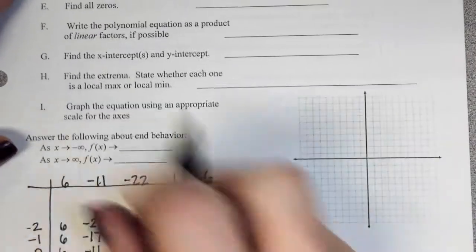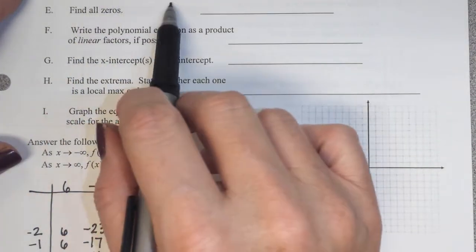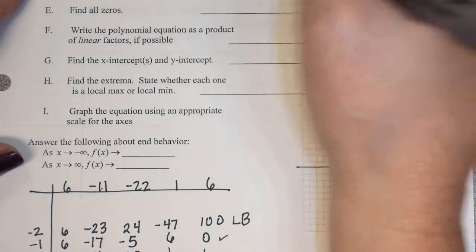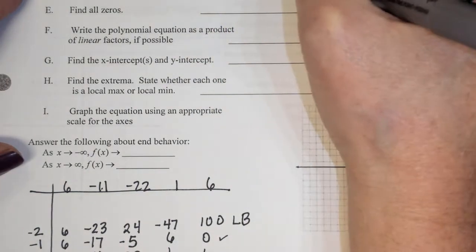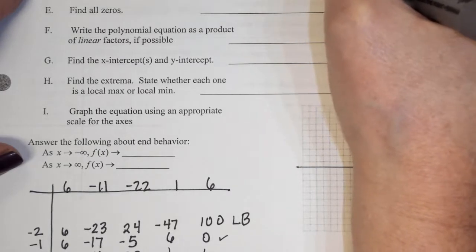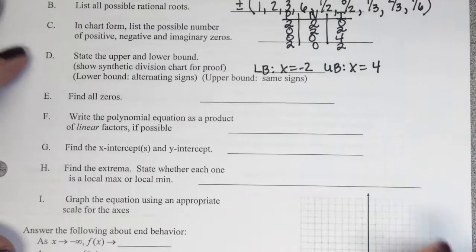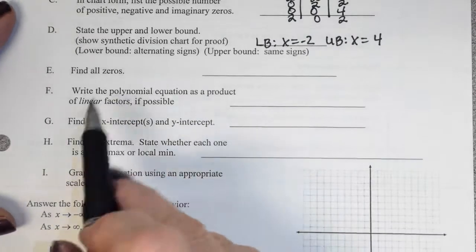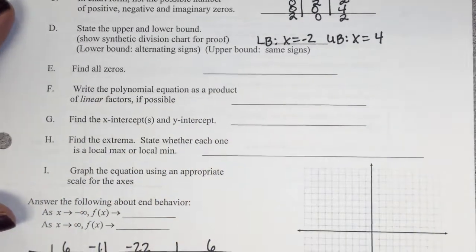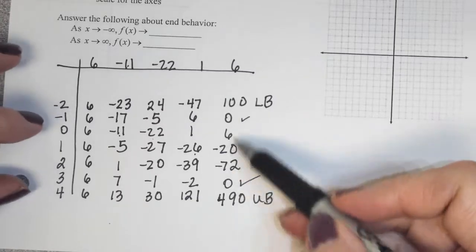All right, so now we can answer our questions. What's the lower bound? What's the upper bound? So our lower bound then is going to be x equals -2. Our upper bound is going to be x equals 4. All right, so now it says to find all the zeros. Well, we found a couple just by doing the synthetic division, -1 and 3.